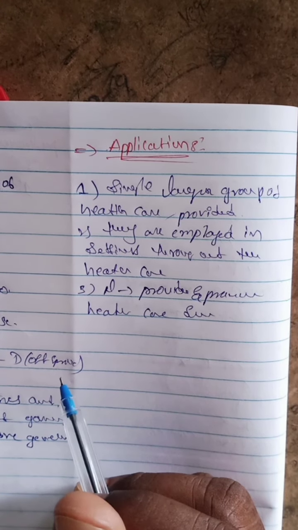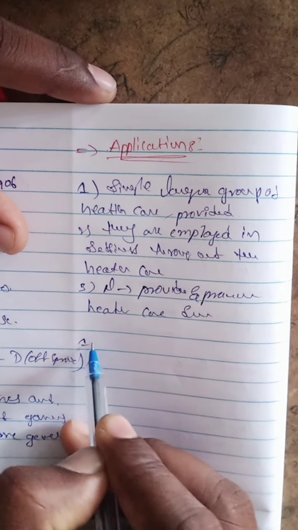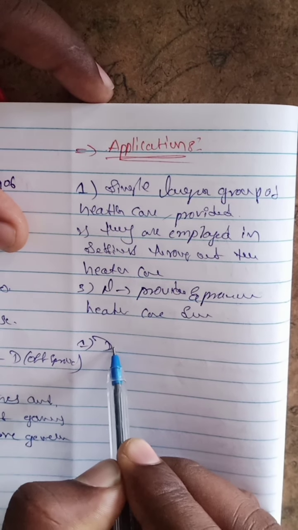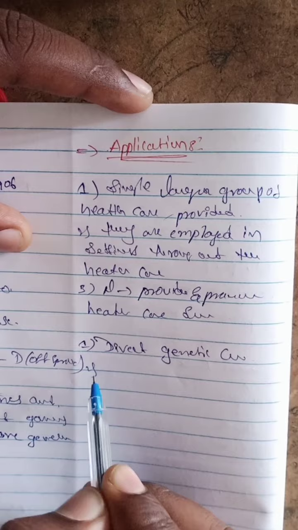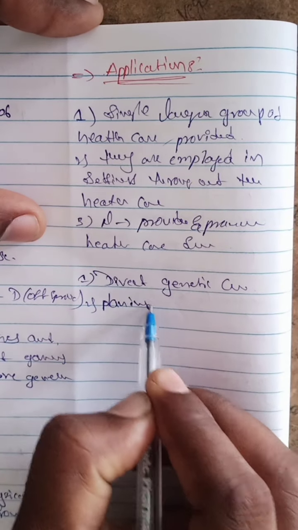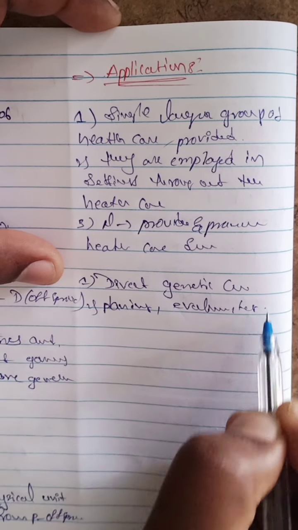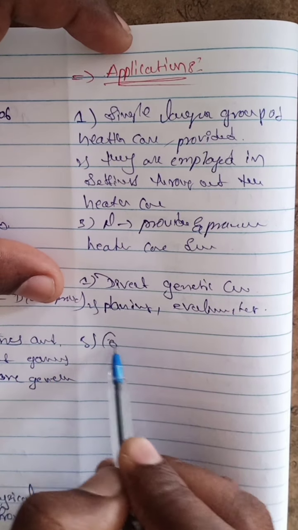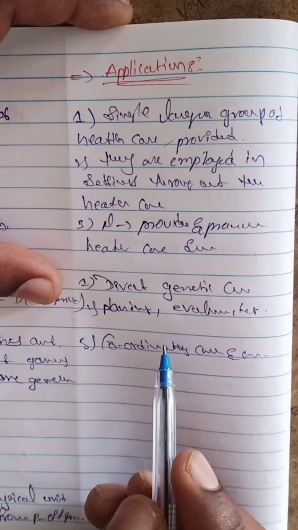So in number one application, it is direct genetic counseling from the nurse. Number two, it is planning, administering and evaluating test programs done with the particular genetics. And number three, it is coordinating care and services.